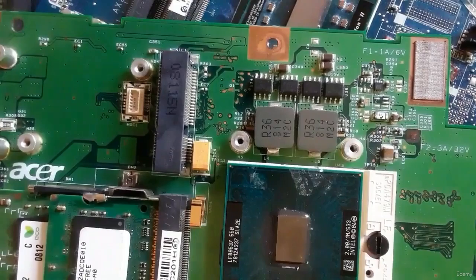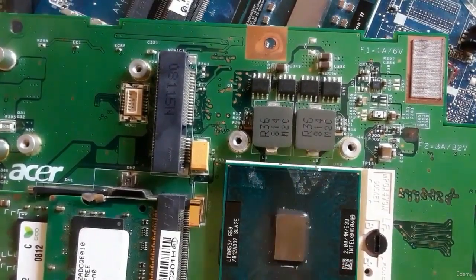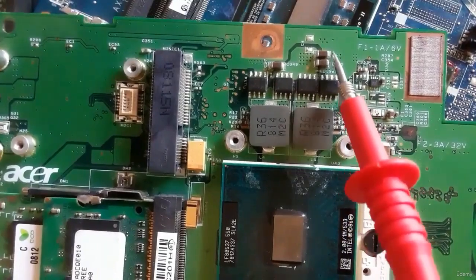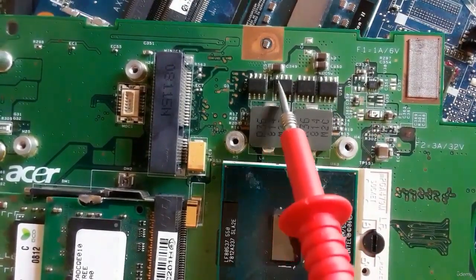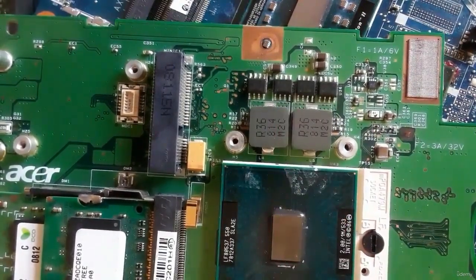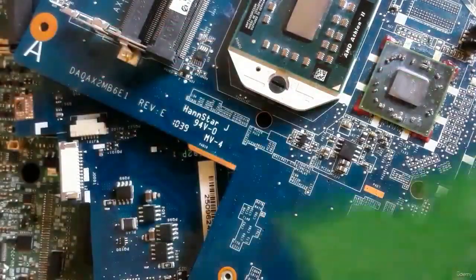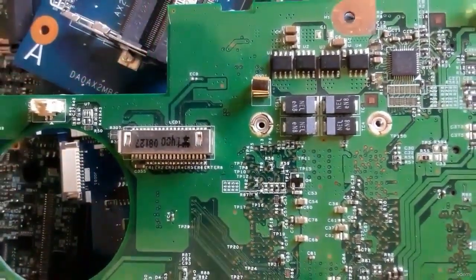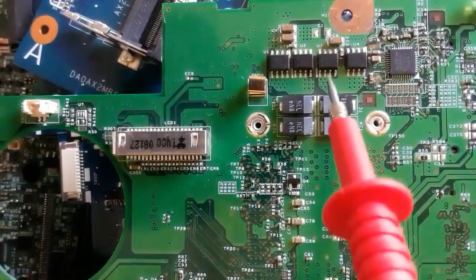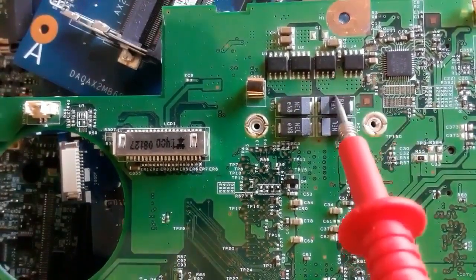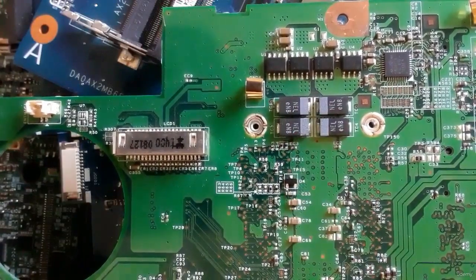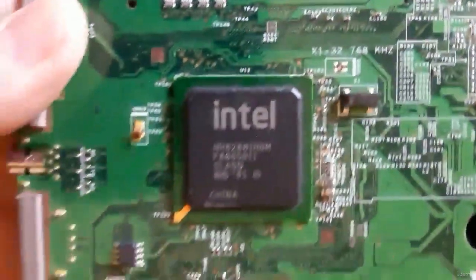Over here we have the power channels for the processor, two inductors or coils, and here four MOSFETs, two in each channel. Let's see the other side. Normally we will find other MOSFETs and chemical capacitors. As you can see, we have two MOSFETs with two chemical capacitors, and two MOSFETs with two chemical capacitors. So this processor has two channels.